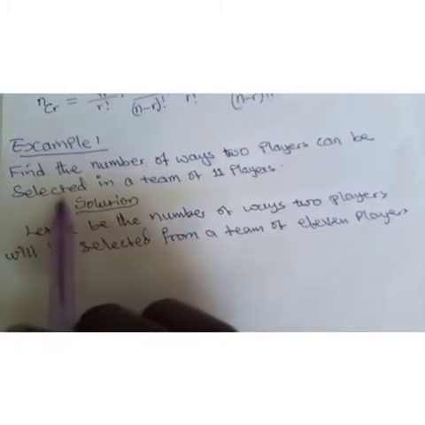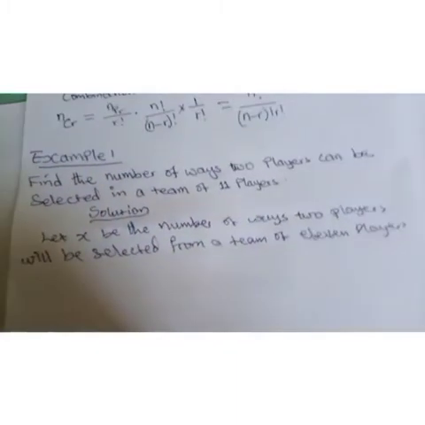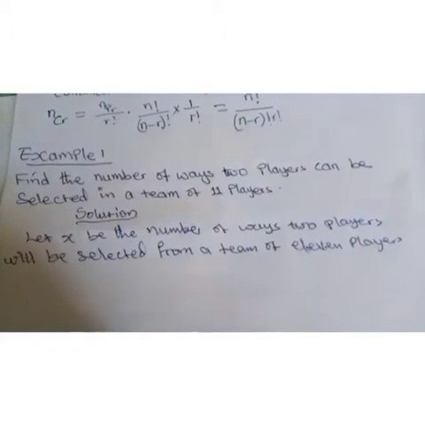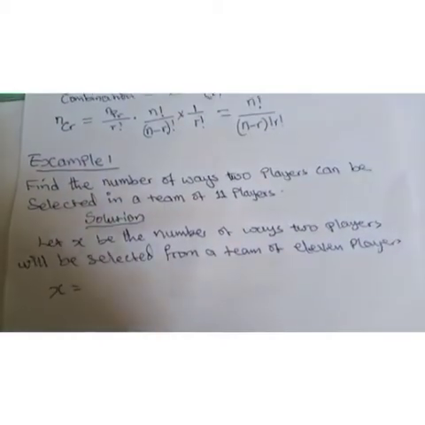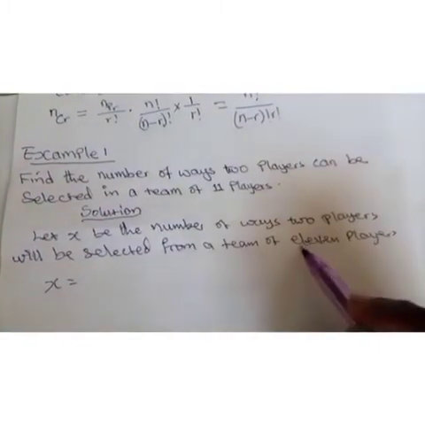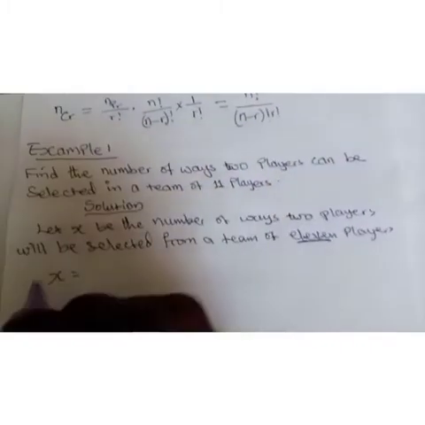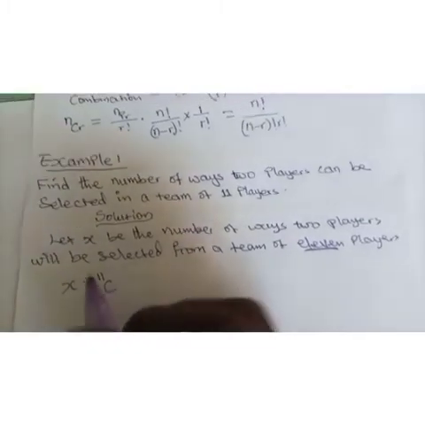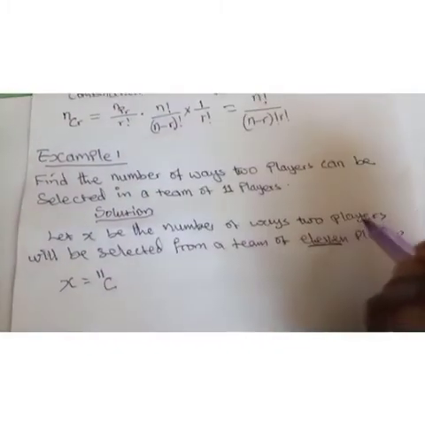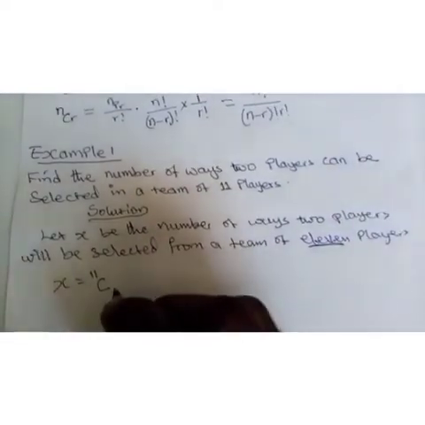When we say selected, that has to do with combination. So our x will be equal to 11 combination 2. I'm talking about 2 players, so it will be 11 combination 2.